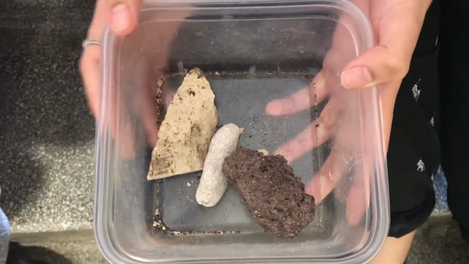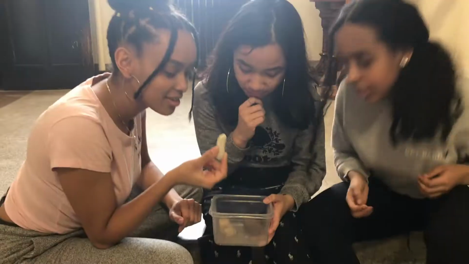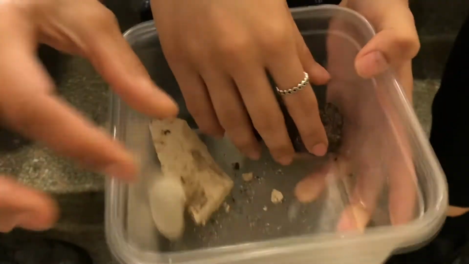So really, sediment just didn't break at all. How did sedimentary not break? It really didn't break. I know, we're dumb. It's literally metamorphic and igneous. So as you can see from here, we were completely wrong.